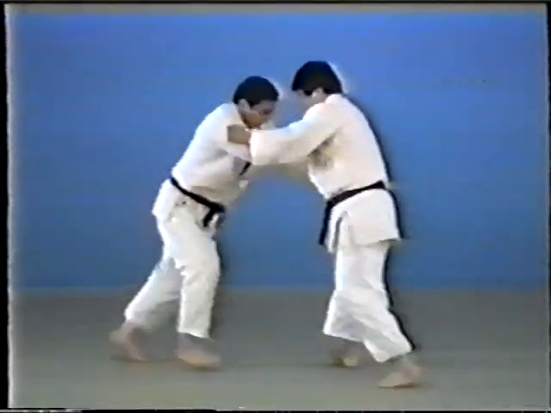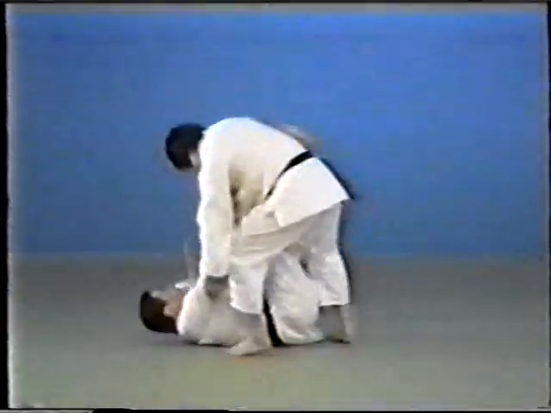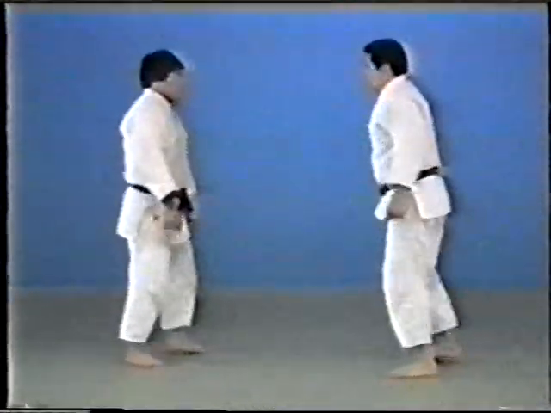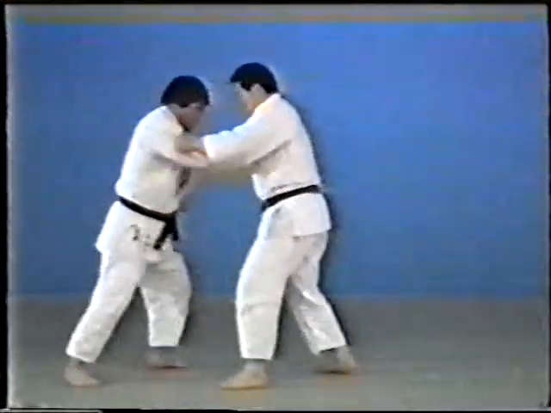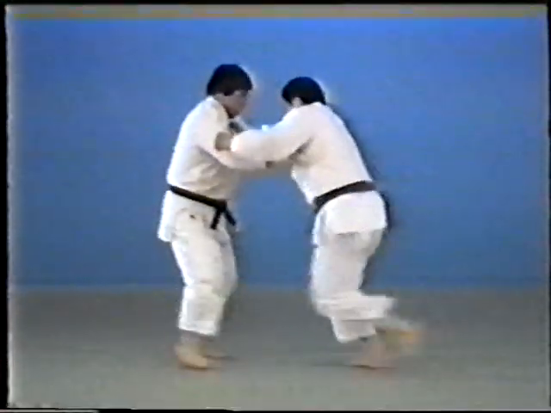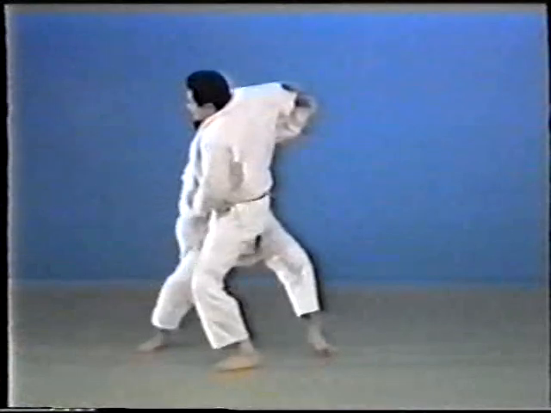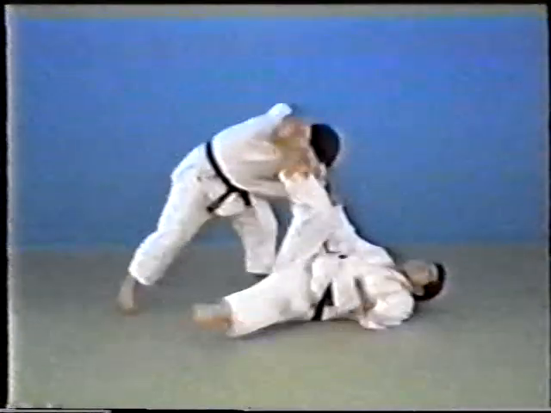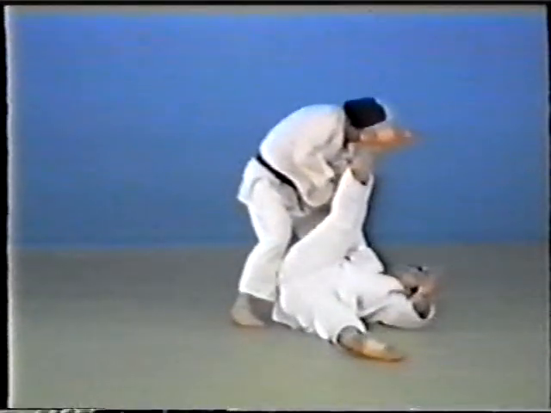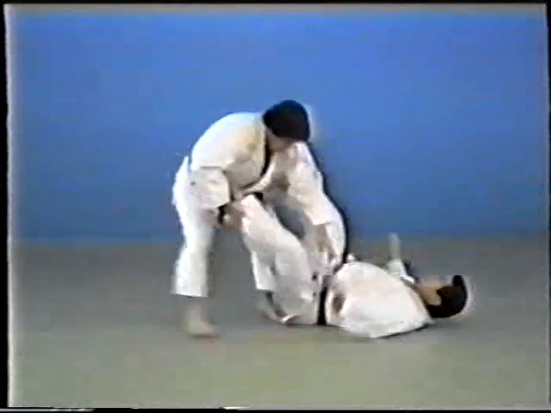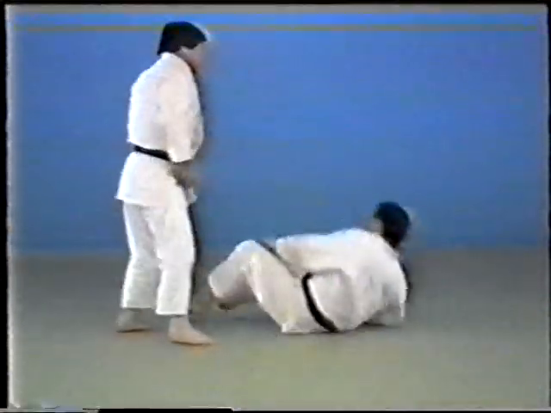This time we start with the opponent's osotogari. When the opponent attacks with osotogari, defend yourself by opening up, turning sideways. As you do so, catch him from inside his legs to make him fall. Here you down your opponent by catching his leg from outside.